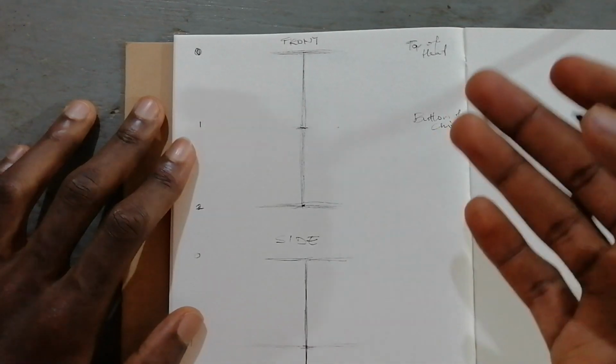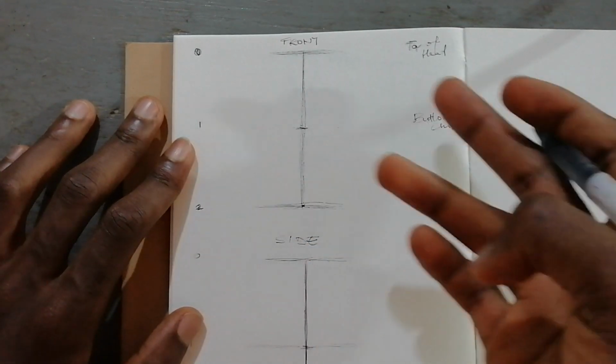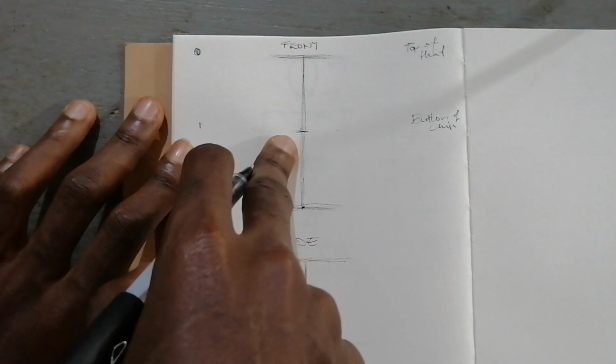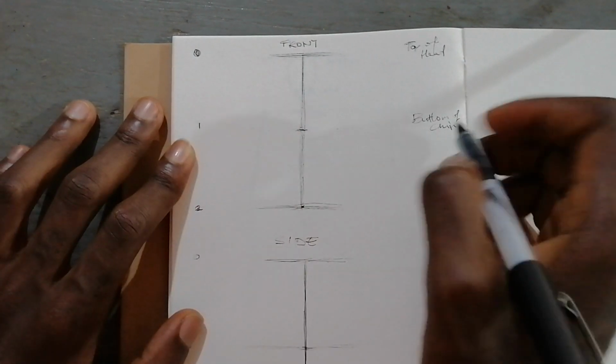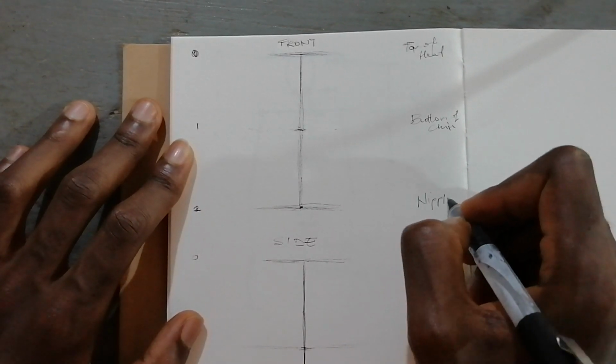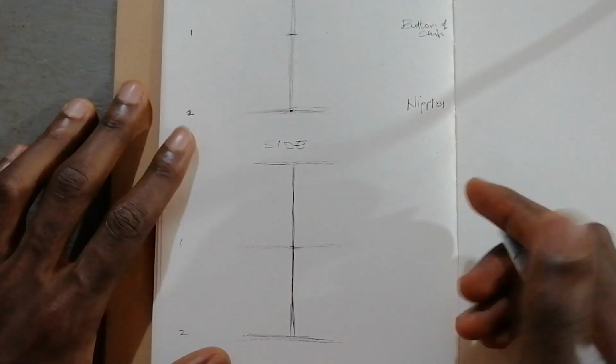I like writing them there so that I'll be able to verify and see if where I'm going to draw whichever part of the body is the correct position. Alright, and then this will be for the nipples. Same for the others.